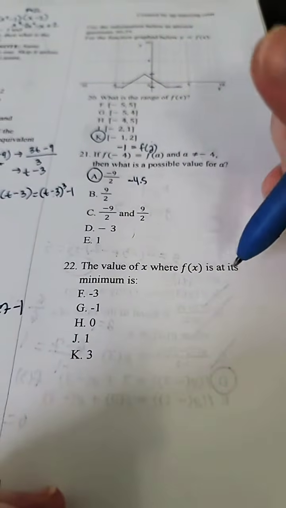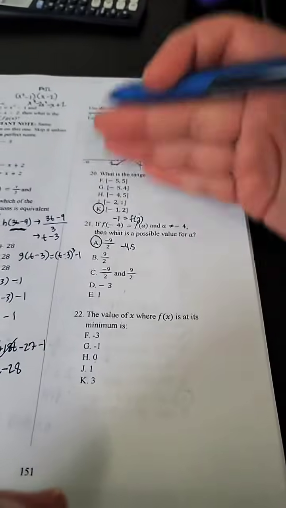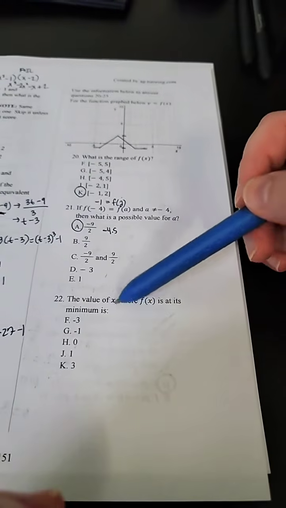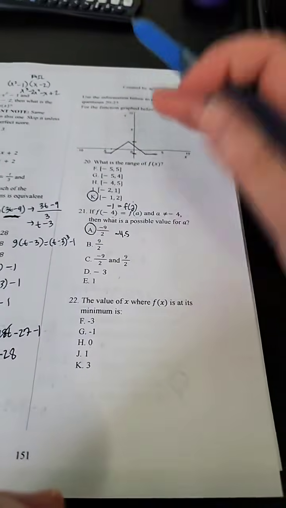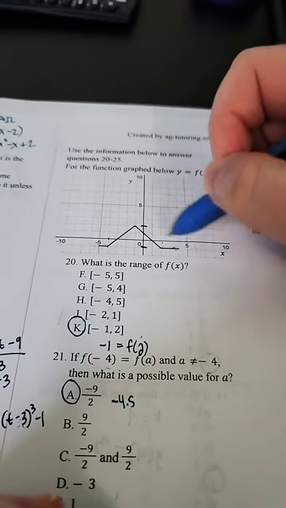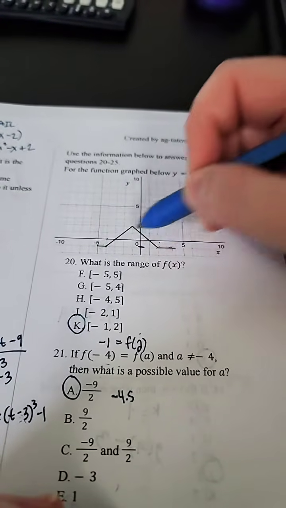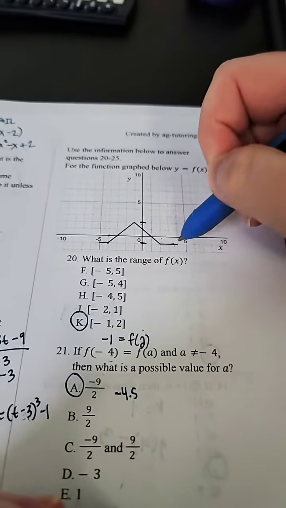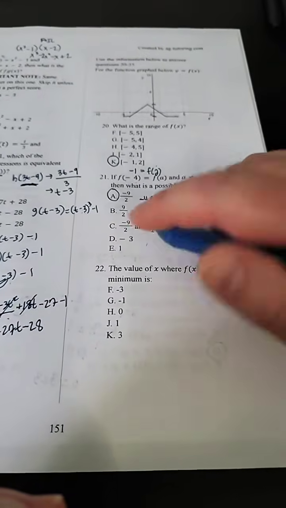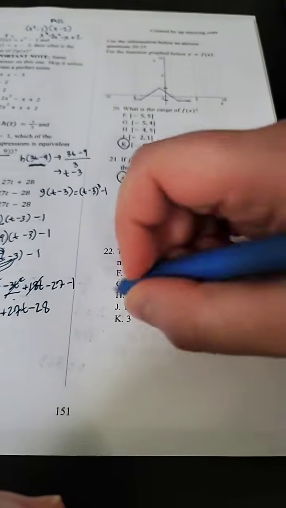The value of x where f of x is at its minimum. So when f of x is at its minimum, we're trying to find the lowest point for the y's. So it's saying which of these x values has the lowest y's. So the lowest y's are going to be, again, here in this piece and here in this piece. So it has to be at what x values? Well, anywhere from negative 4 to negative 5, and anywhere over here from 2 to 4. So let's look for those values. Anything from negative 4 to negative 5, we don't have that. Anything from 2 to 4, that would be 3, so K.